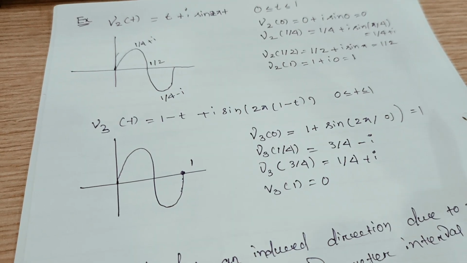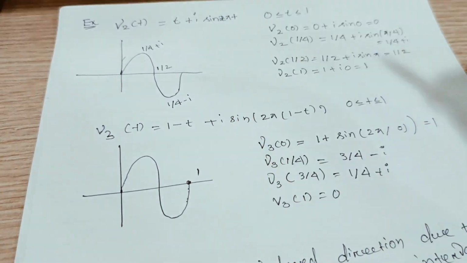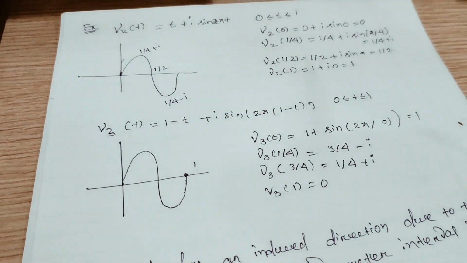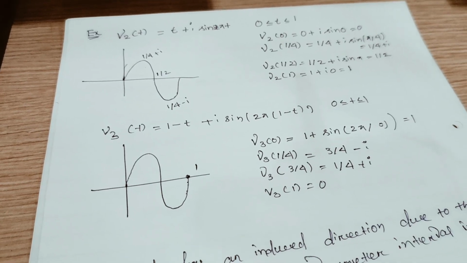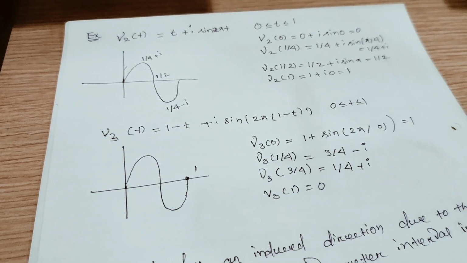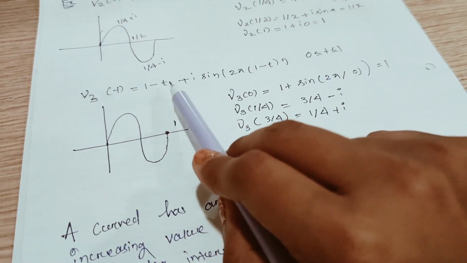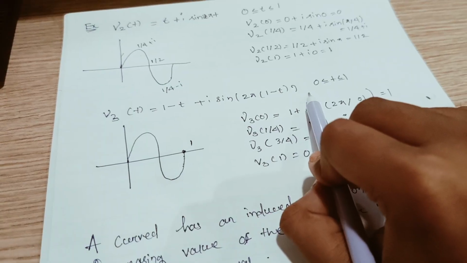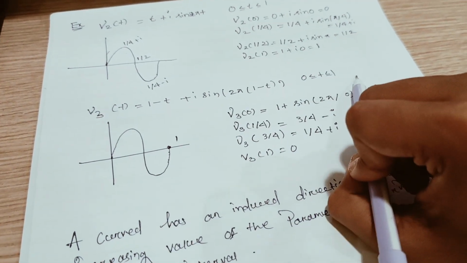So gamma_2 started at the origin in the complex plane, and the particle starts here and travels along gamma_2 in this manner. Let us see gamma_3(t), which equals 1 minus t plus i sin 2π(1 minus t), where t is between 0 and 1.